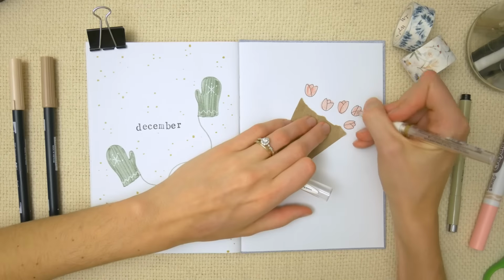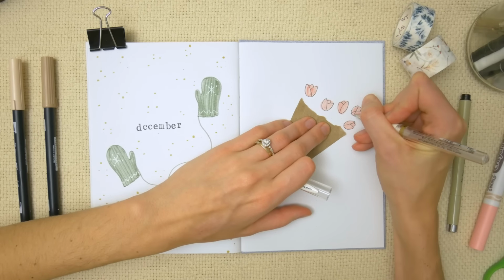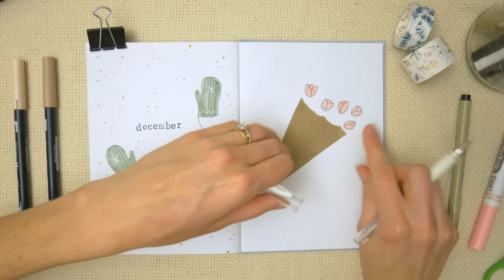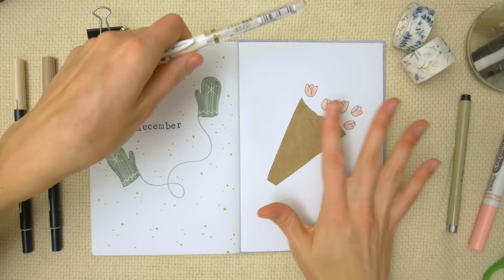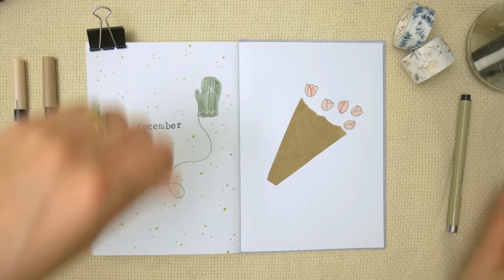All right, I did make a mistake over here. I'm actually just going to color over top of this with white gel pen. And then once the white gel pen dries, I'm going to go over top of that with the pink marker, and it will blend in pretty well. Not perfect, but it's a pretty good fix.